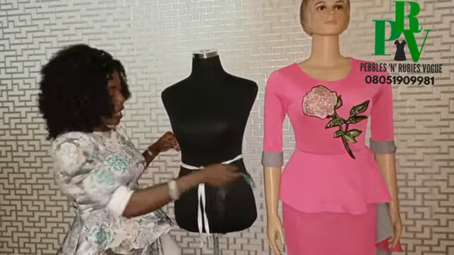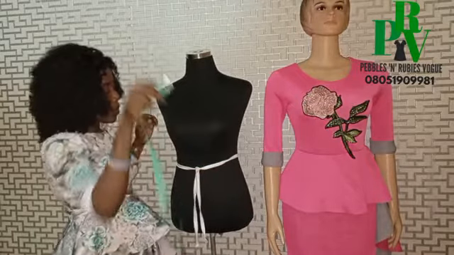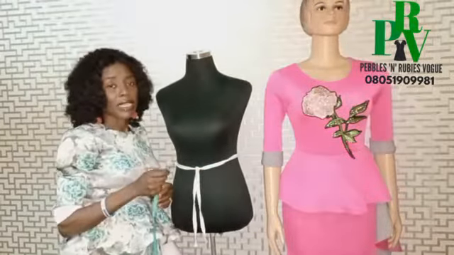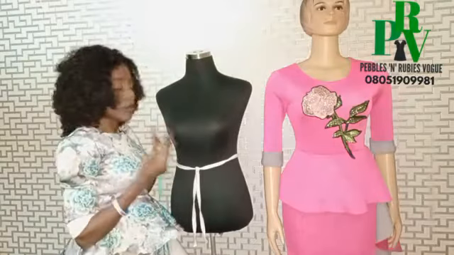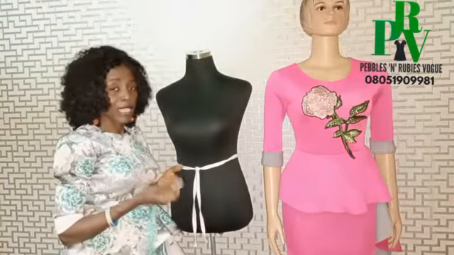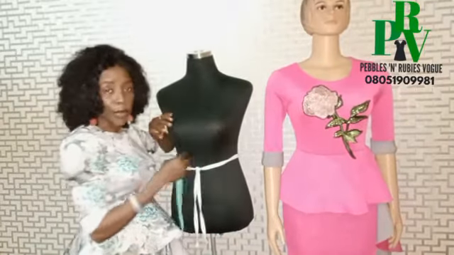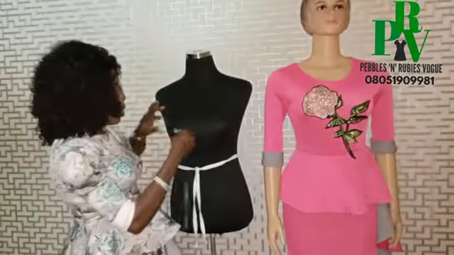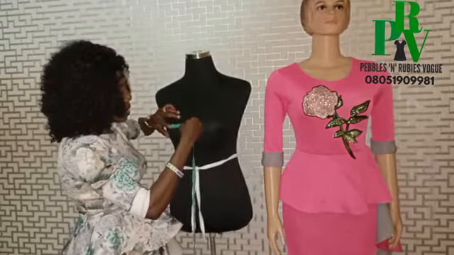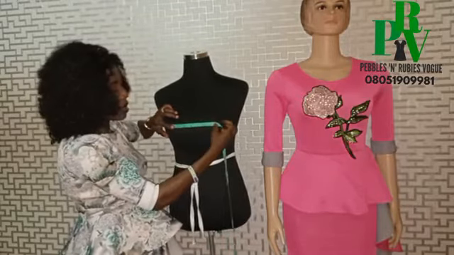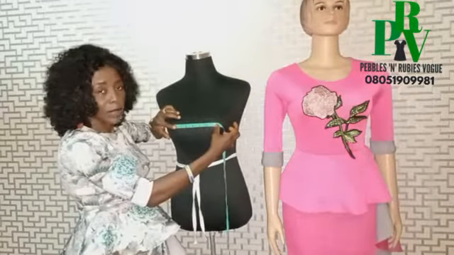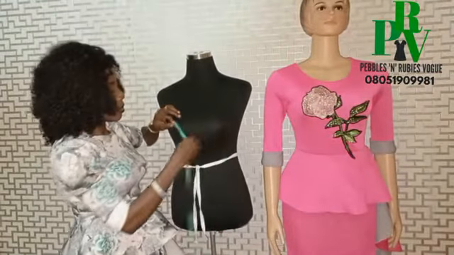And then we move ahead by measuring the bust span. The bust span is nipple to nipple, commonly known as nipple to nipple. That is the distance between the two nipples. That is the bust span. So from one nipple to the other, we take the measurement like so. This is the bust span, okay?